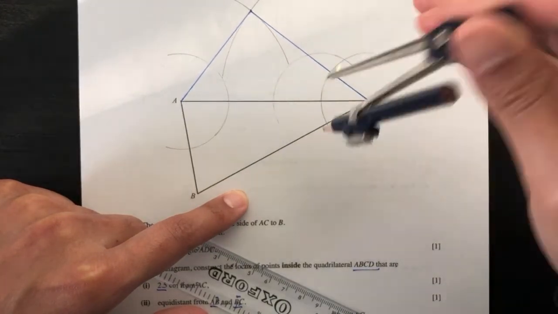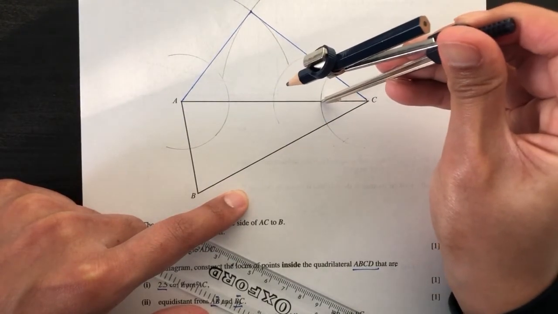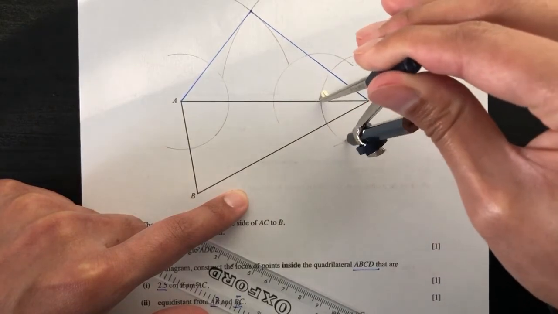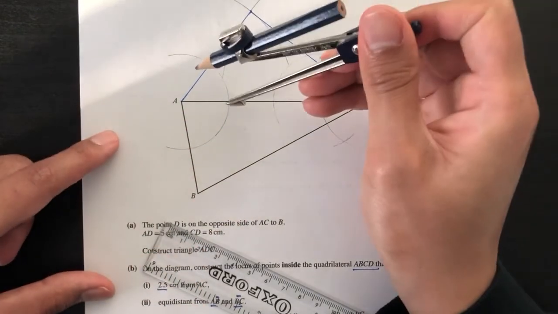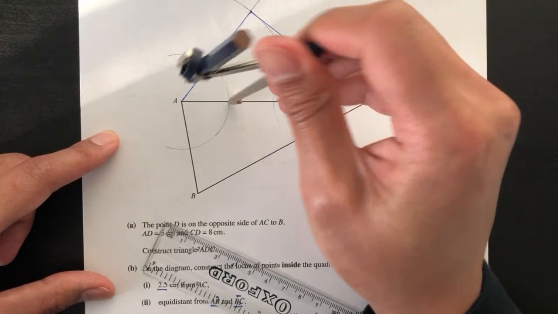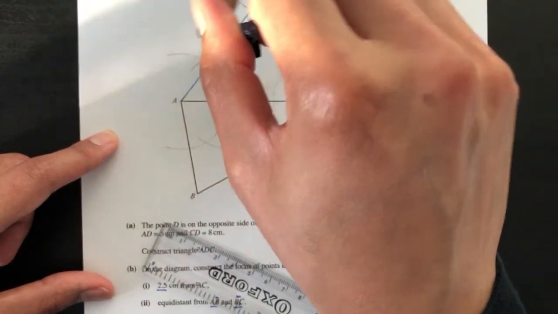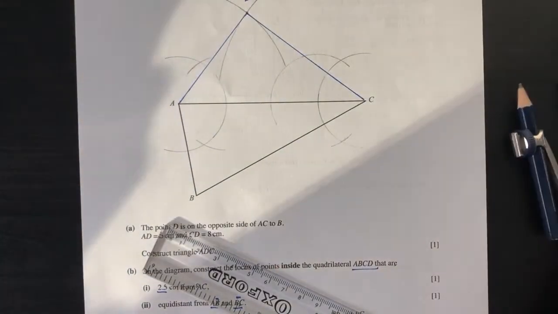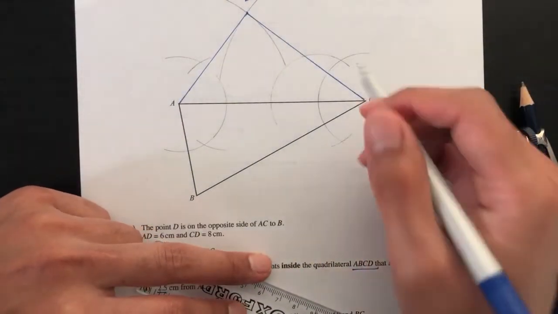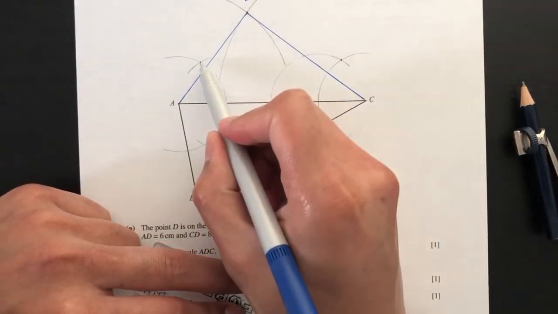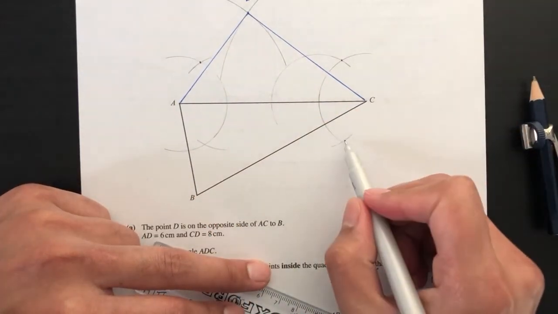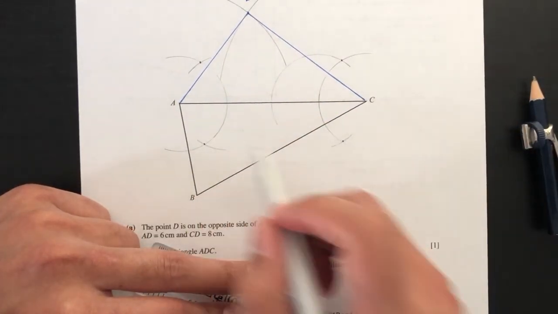You will have 2 points which are equidistant from both sides. Same thing here. Go to this point. Intersect the arc here and the arc here. So you will have a few points. So the point here and the point here, a point here and a point here.